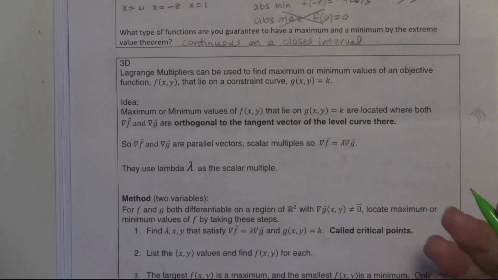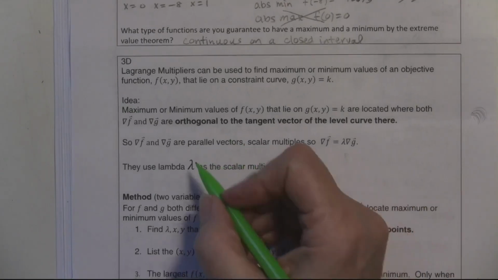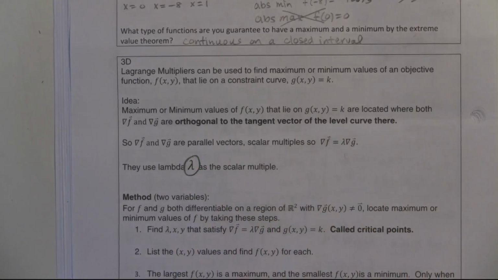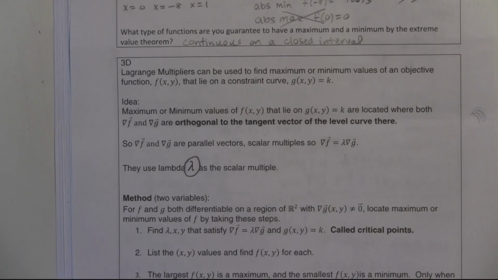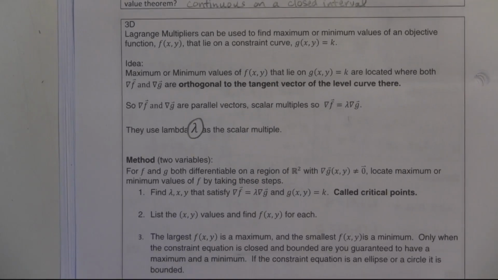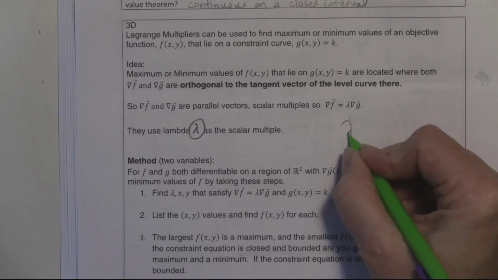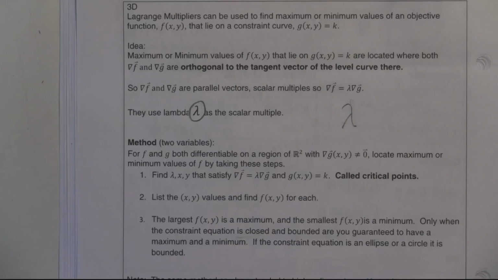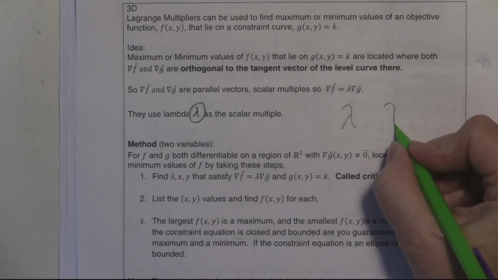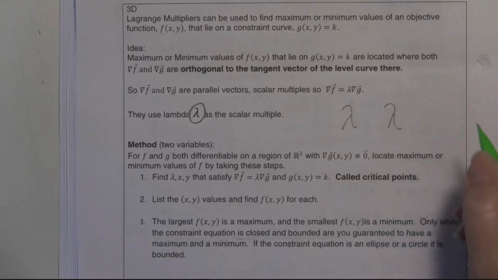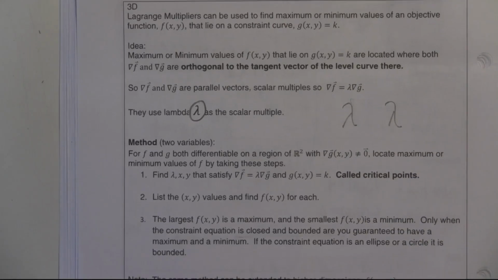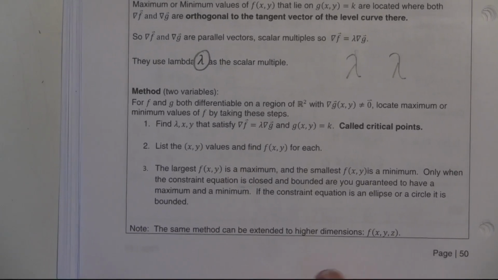And so if they're scalar multiples of one another, there's some scalar that you would multiply by to make them equal to one another, and that scalar that they use in Lagrange multipliers is called lambda. It almost looks like a fancy backwards h, or a fancy kind of an h. When I make it, it looks like this. I always make it like this, and then I put a line straight down. That's kind of how I make them, and then I get quickly making them and they look funny. But anyway, that's kind of how that goes.